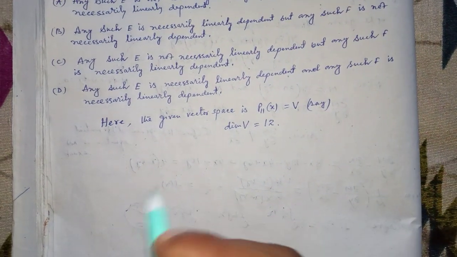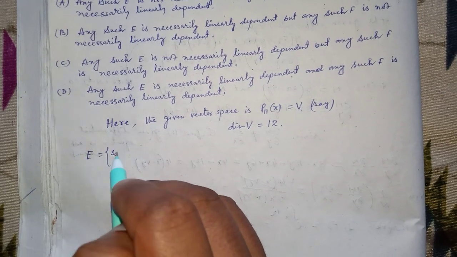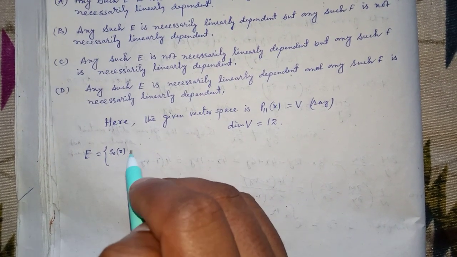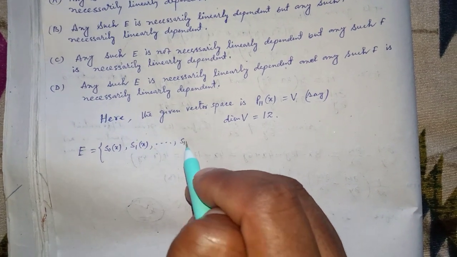The given sets are E = {s0(x), s1(x), ..., s11(x)}.